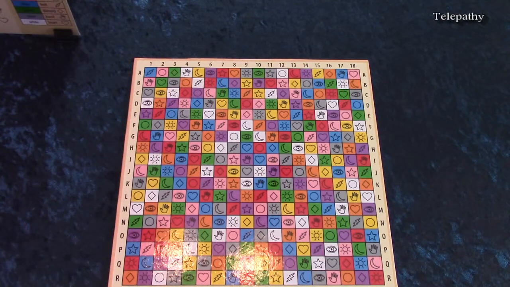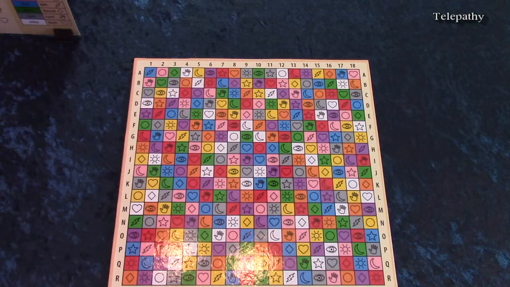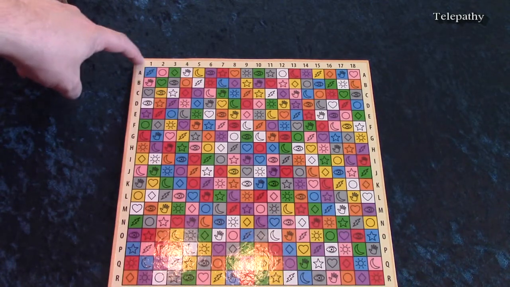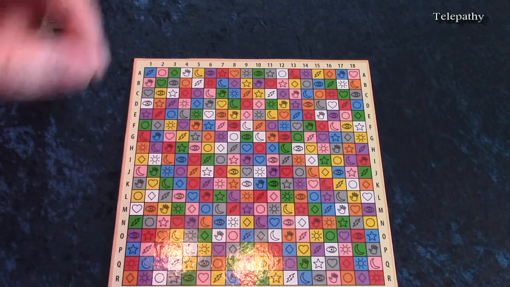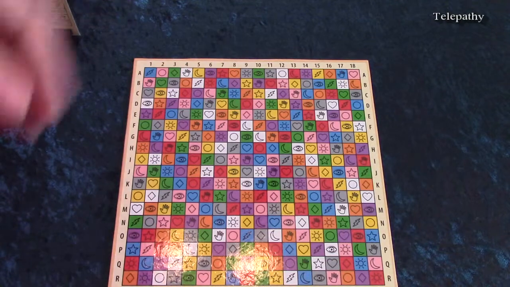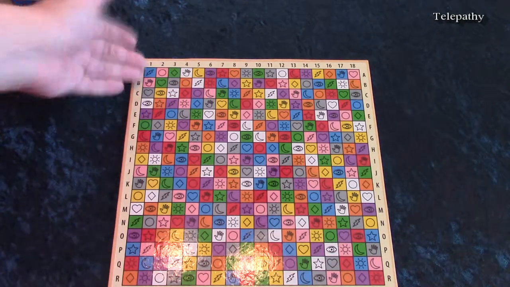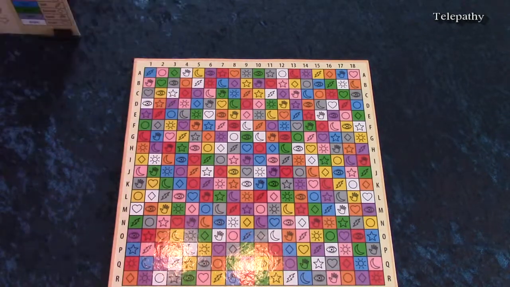Now, here's where it gets very interesting. If none of those are correct, my opponent will simply say no. But if any single one of those are correct, my opponent will say yes. If 2 of those are correct, my opponent will say yes. If 3 of those are correct, my opponent will still say yes. So I don't know which one of those elements is correct, but I just know something I picked was correct.